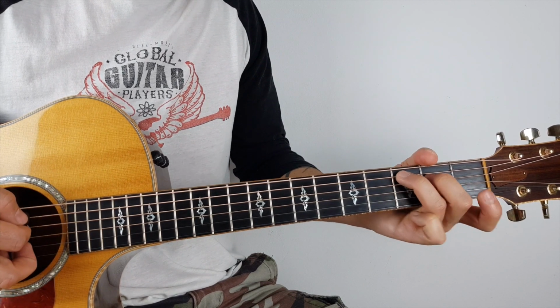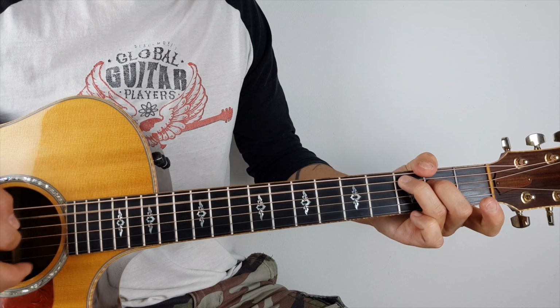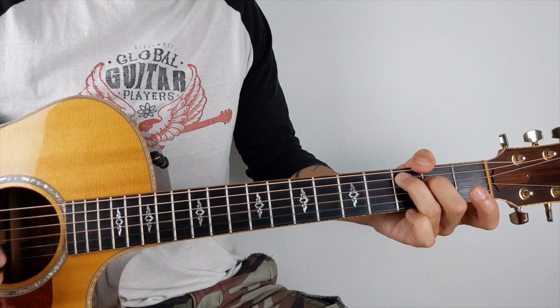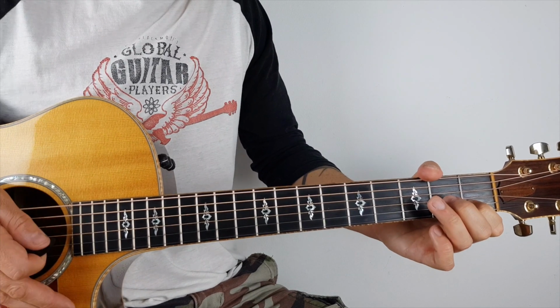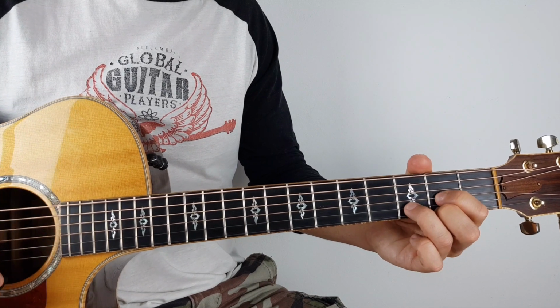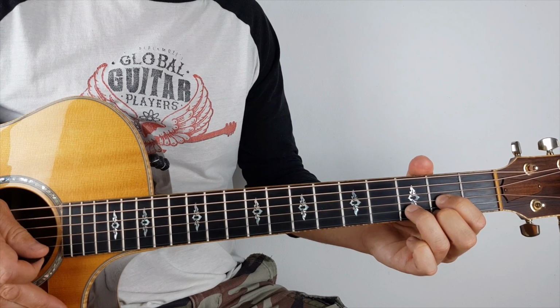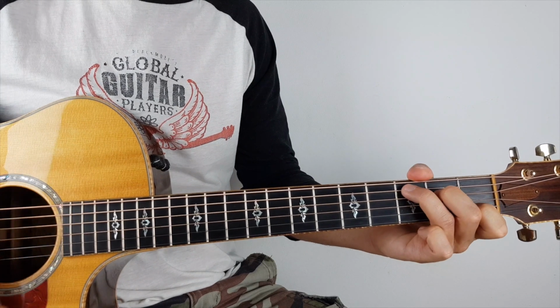Okay, and then I'm going 3, 2, 1. Because at least then, if you've got that root, it'll sound a bit nicer than without the root, okay? So that's two things to think about. The other thing is you want to keep your fingers really, really close to the strings.